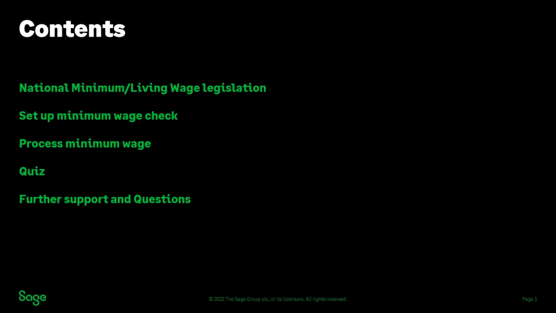So we're going to start with a brief section on national minimum and living wage legislation, confirming the current rates and also the rates from April 2023 when they're due to go up. I'm then going to talk about the minimum wage check, and we're going to explain how to set this up in Sage 50 Payroll. I'll then process a couple of pay runs so you can see the minimum wage check in action, and I've put together a few different scenarios that would trigger an alert that the minimum wage is not being met. And then we've got a bit of a knowledge check for you guys, a bit of interaction with some quiz questions that you can answer using the polling feature of the webinar.